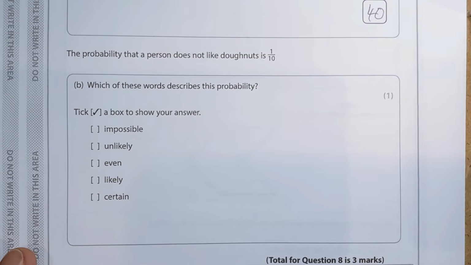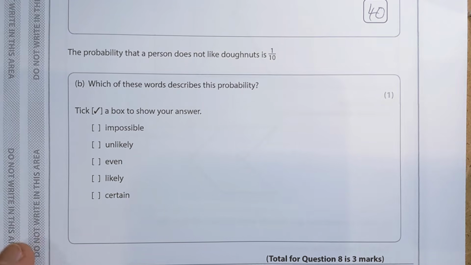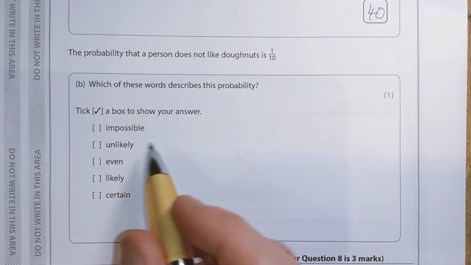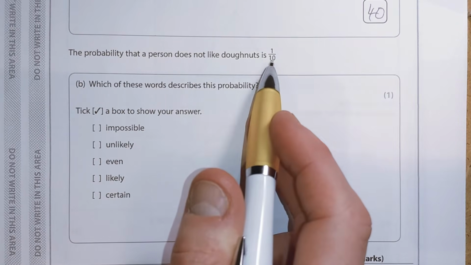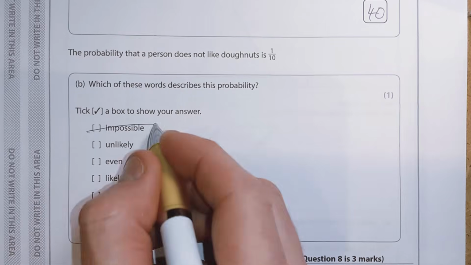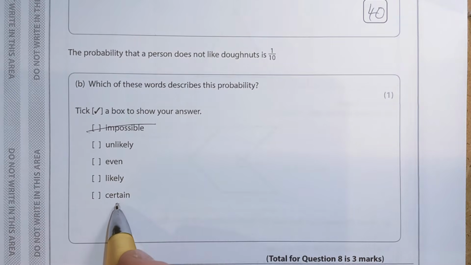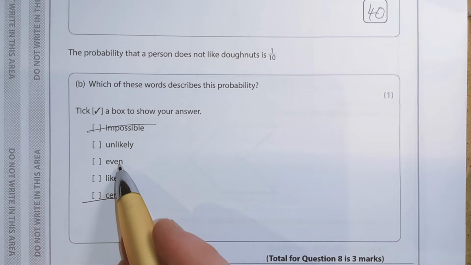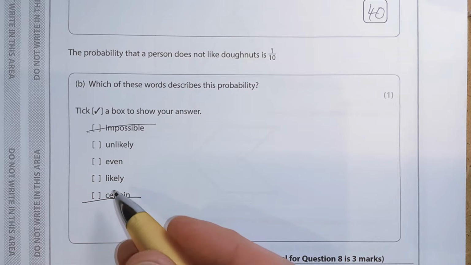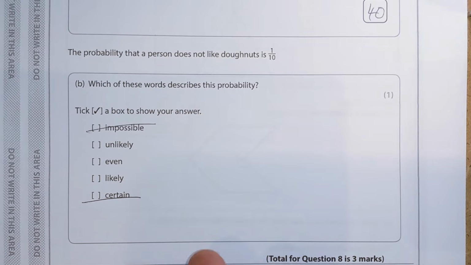Okay. The probability that a person does not like donuts is 1/10. Which of these words describes this probability? Well, I'm going to do it as a process of elimination. Well, it's not impossible because it's a value, it's a number, so it's not impossible. It's also not certain because for it to be certain, it'd have to be 1 or 100%. Now, it's not even either because even would be like half or 50%.